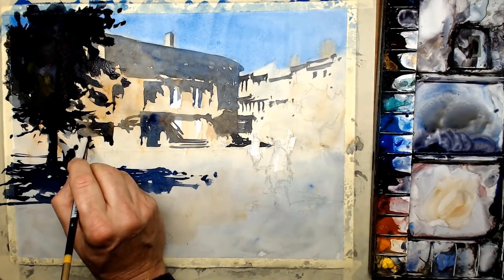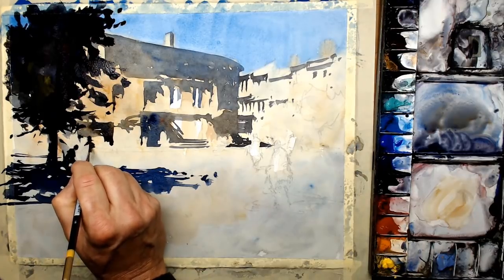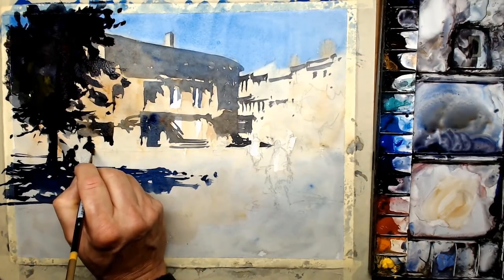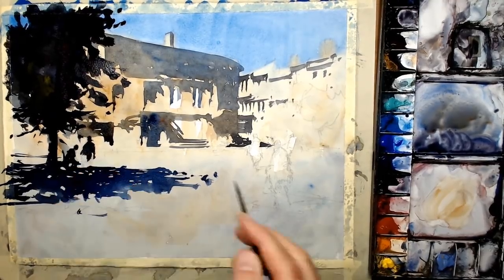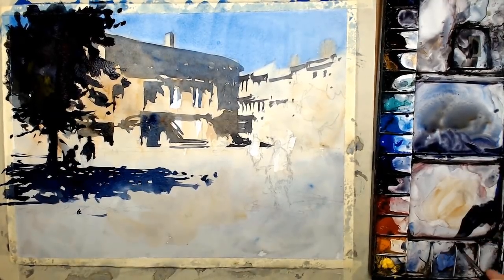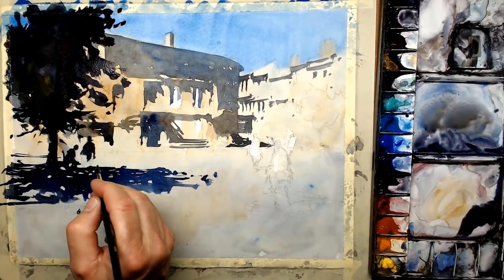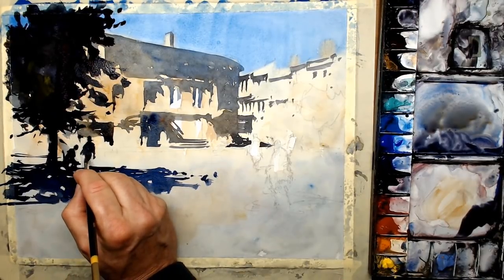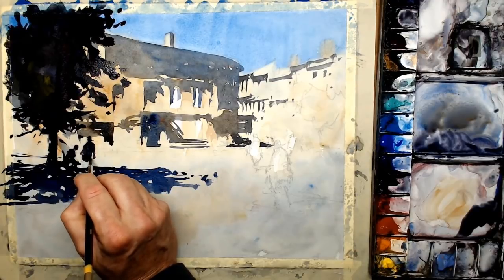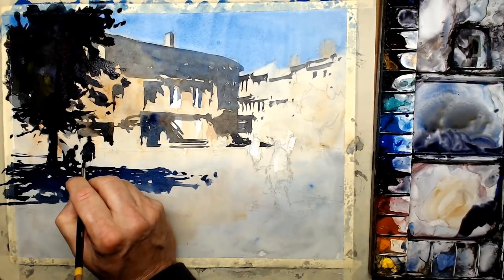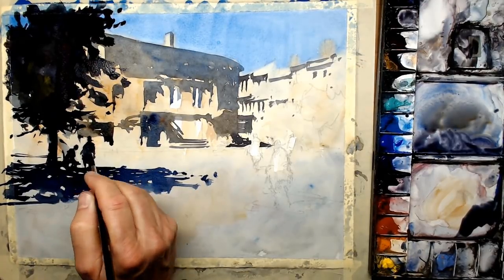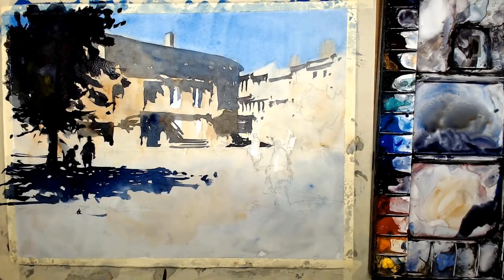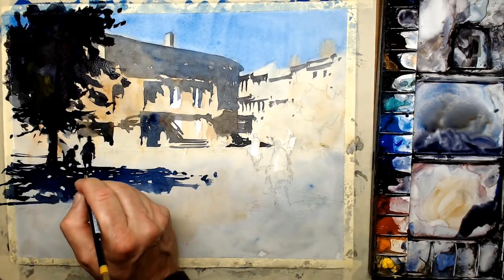And then the standing figure. Arms. I'm sort of loosely following the pencil line that I had. Then legs connecting into the shadows.